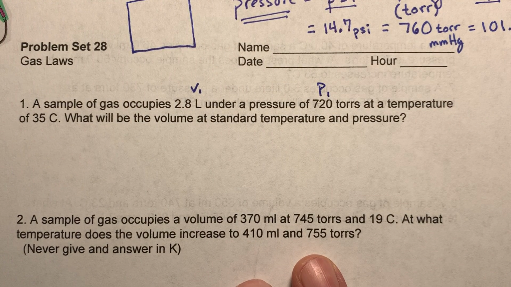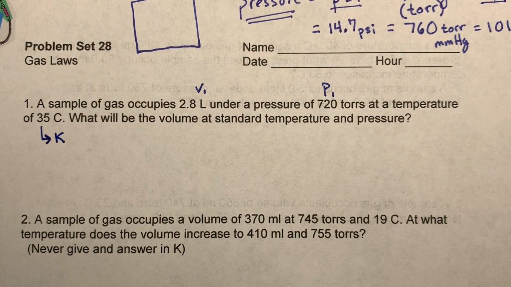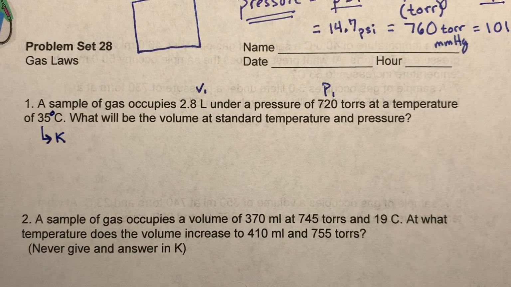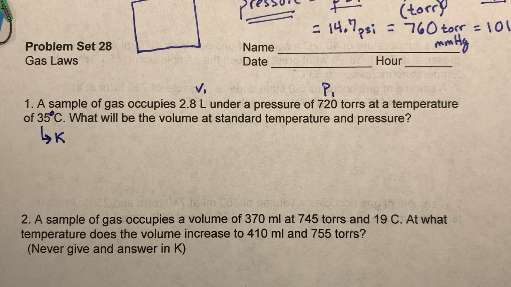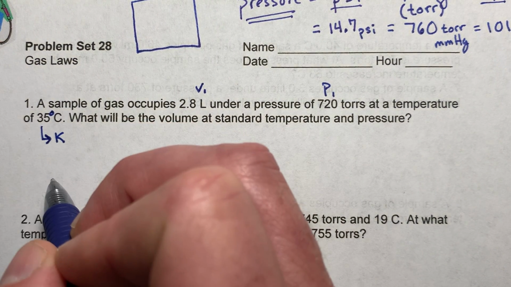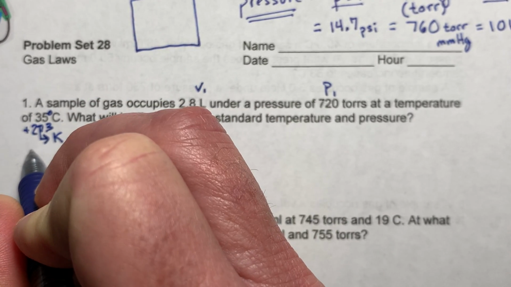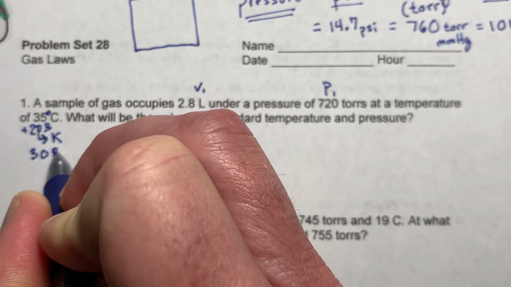Okay. So one thing about our equations here when it comes to gas laws is we are going to want to convert Celsius to Kelvin. All right, remember it's not degrees Kelvin, it's just kelvins. So when we do that, do you guys remember how to do that? Anytime you have a Celsius temperature, you add 273 to that Celsius temperature to get a Kelvin temperature. So 35 plus 273 is going to give us 308 Kelvin.